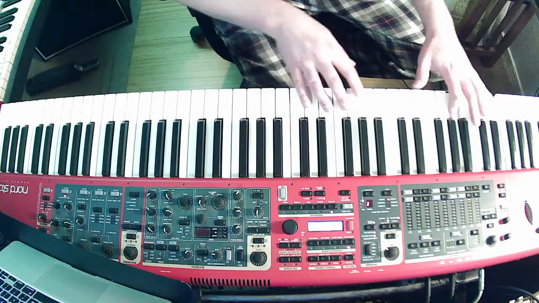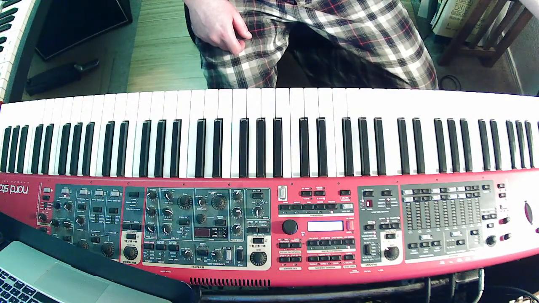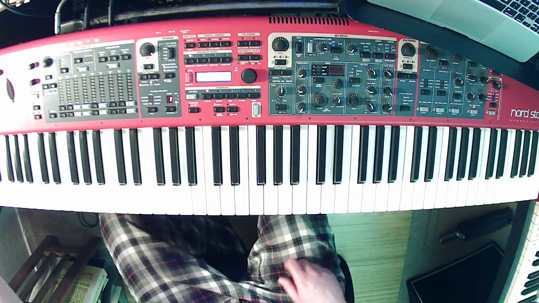Actually, should I switch this camera around? This seems like it should be better the other way. Let's rotate it. I think that might be better, yeah?